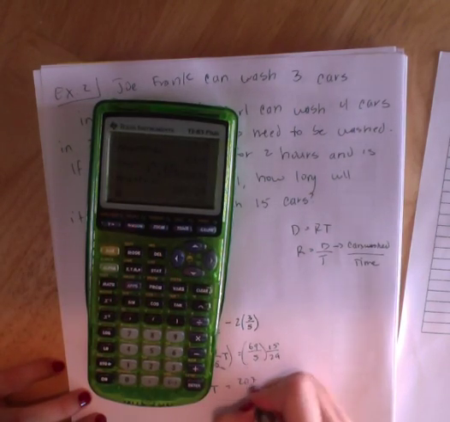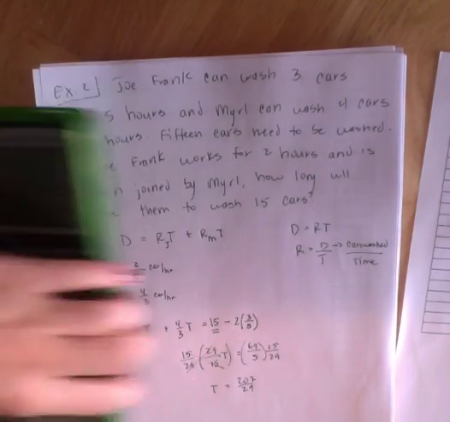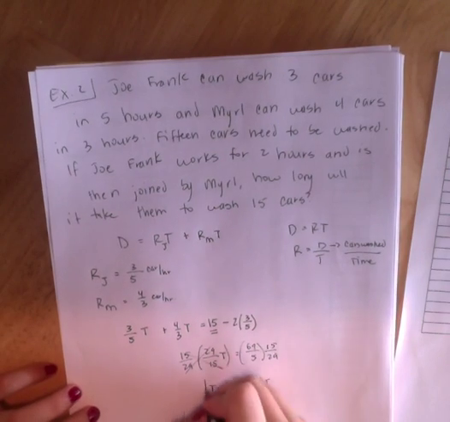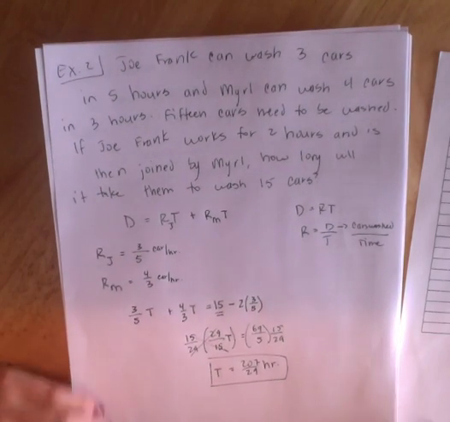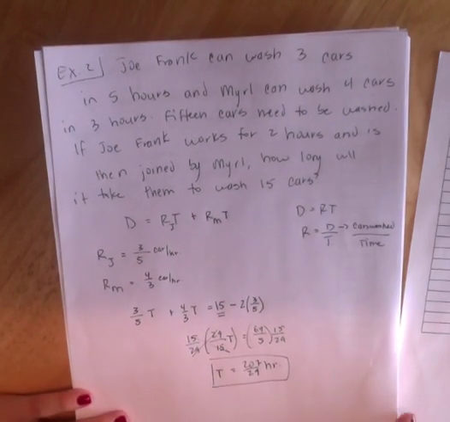Gives me 207 over 29, and time is in hours. It doesn't matter that you get a fraction, okay? You can work a fraction of an hour, right? You can have a portion of an hour that you're working.